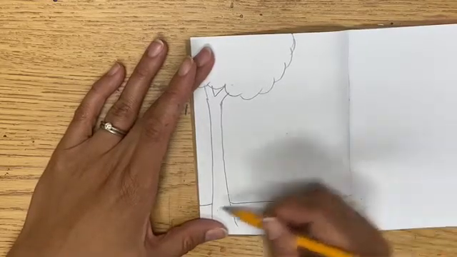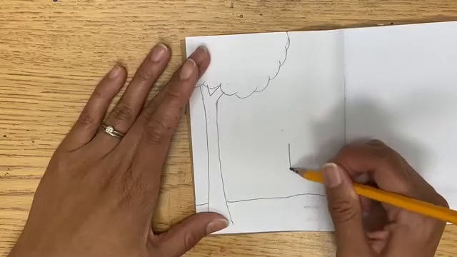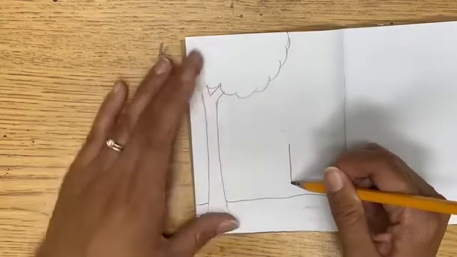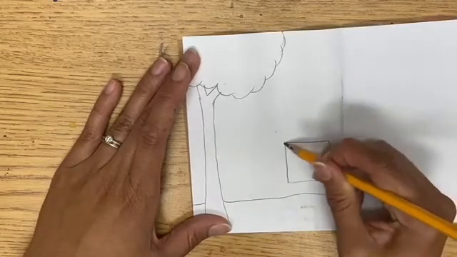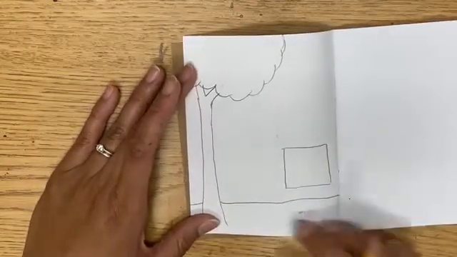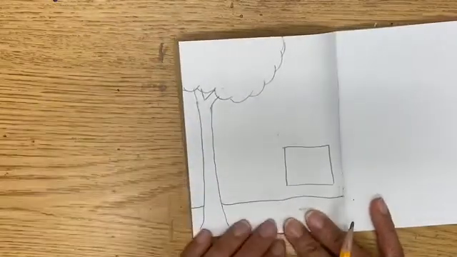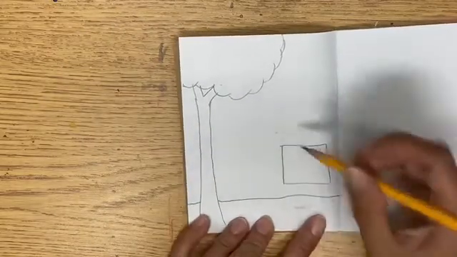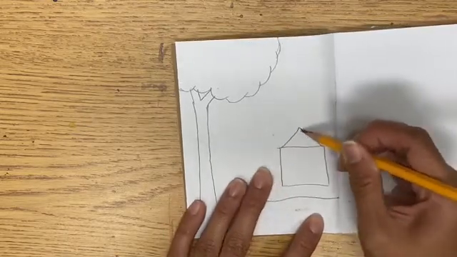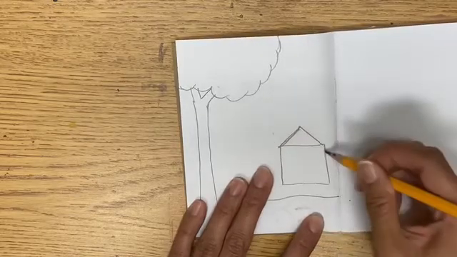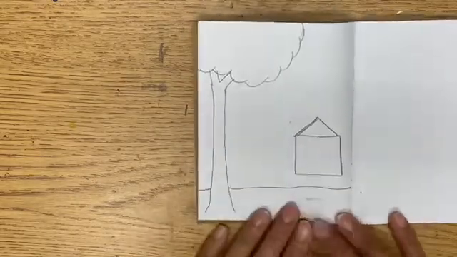So above your foreground line, I want you to draw a square that doesn't touch the top of the tree, but floats above your foreground line. See how it's almost half the size of the tree trunk there? And let's just draw a simple triangle on top. You can decorate your house a little more after, but for right now, for placement, we're going to only do the top.